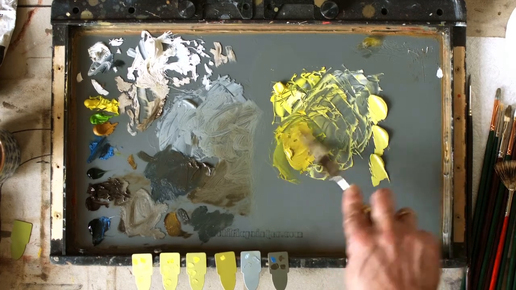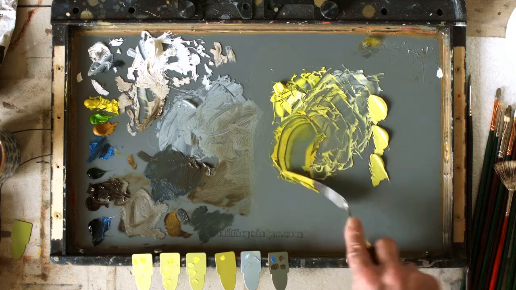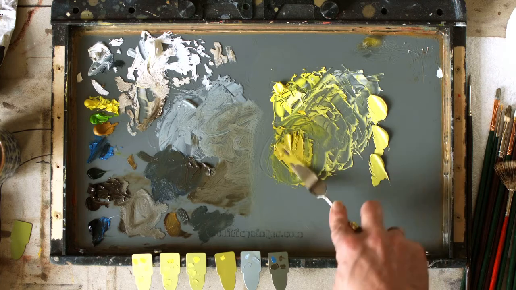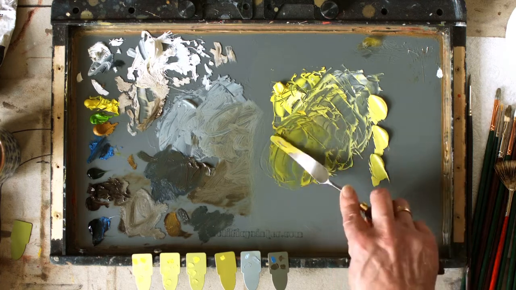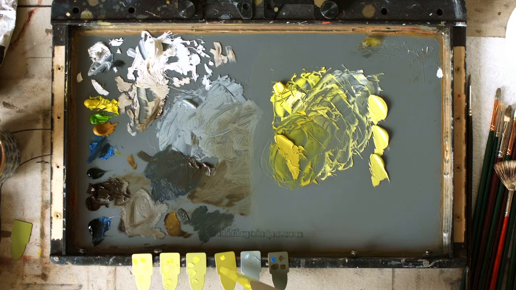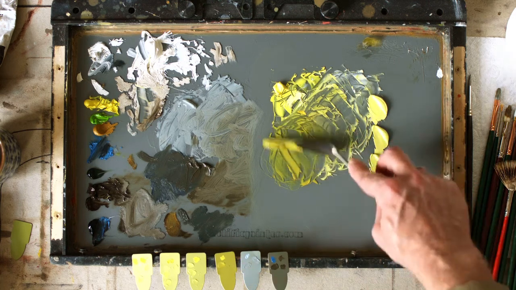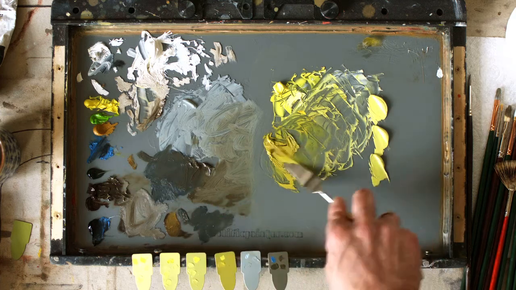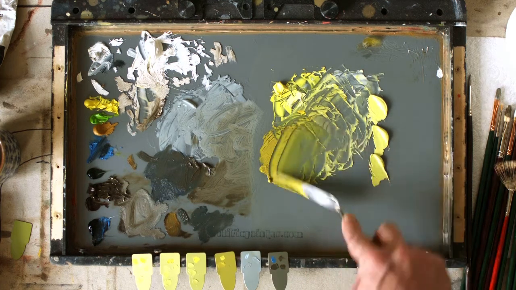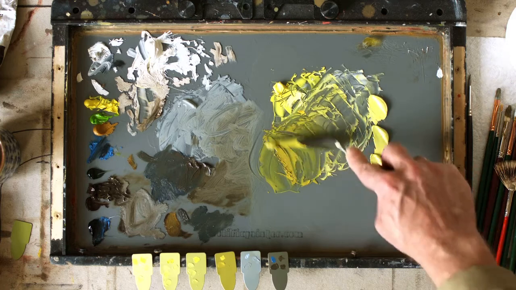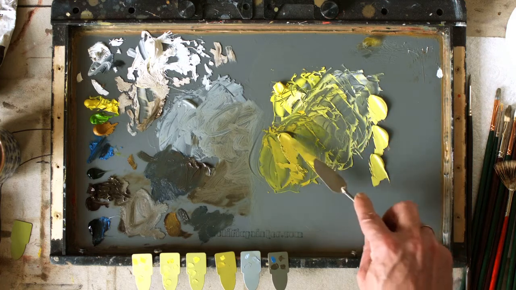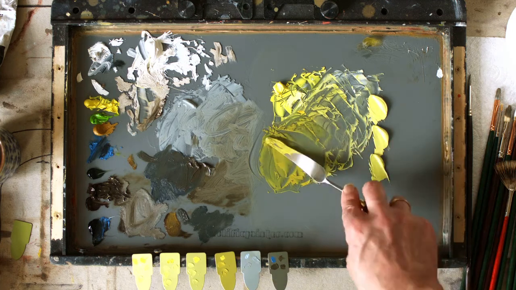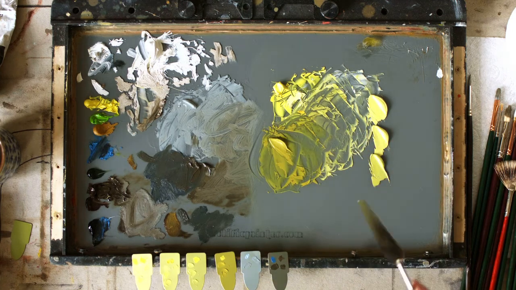Too orangey, I think. Come down a little bit more in value. It's too orange.